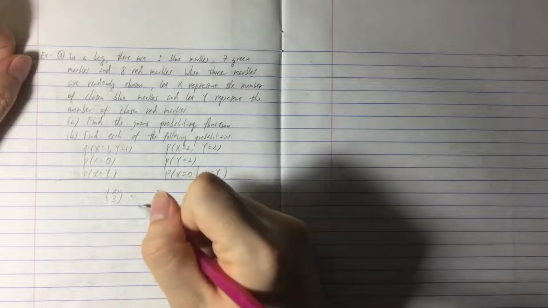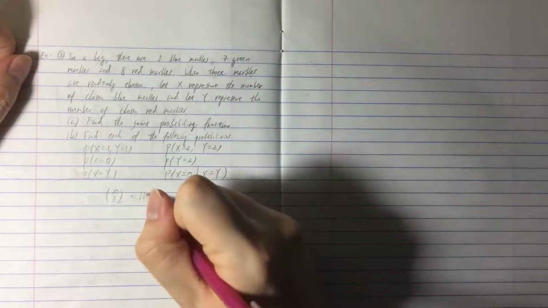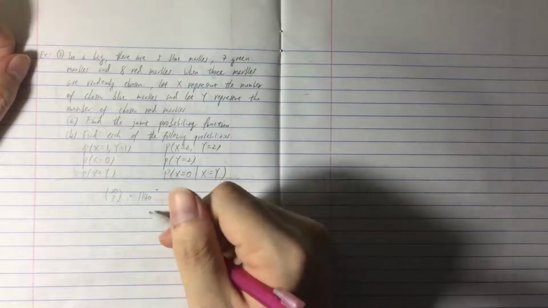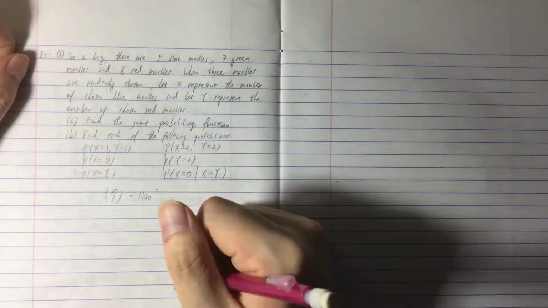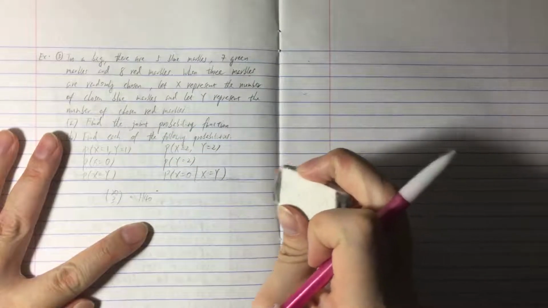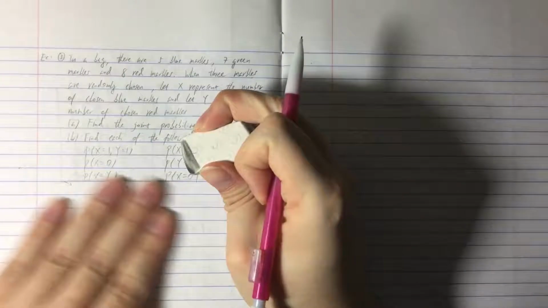The number of ways to choose 3 marbles out of 20 is 20 choose 3. I use my calculator, I get 1140. That means in the sample space, there are 1140 elements. The sample space is too big. It's almost impossible for us to write down the sample space. So for this problem, let's try to find the joint probability function without using the sample space.